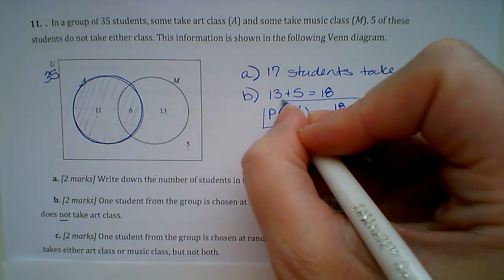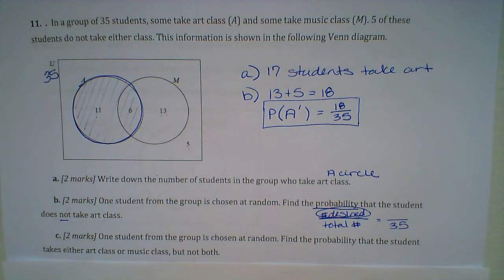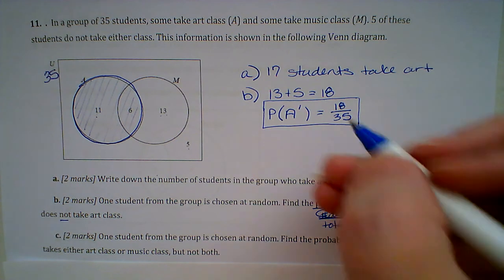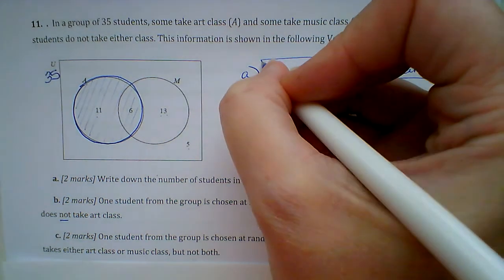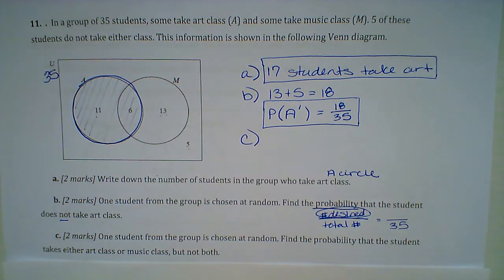In my other videos, I've been a little bit lazy about putting boxes around my answers. Always a good idea. Put a box around this one. There we go. All right, let's look at part C. One student from the group is chosen at random. Find the probability that the student takes either art class or music class, but not both.